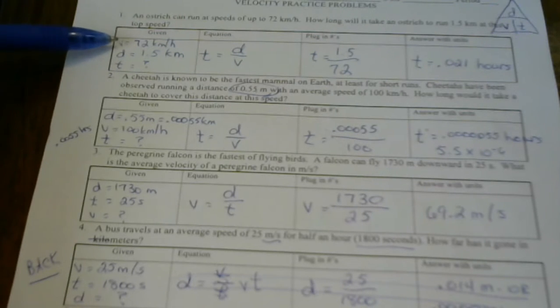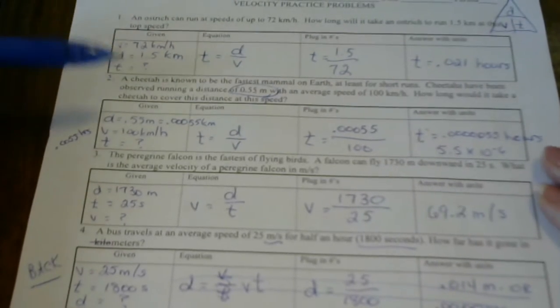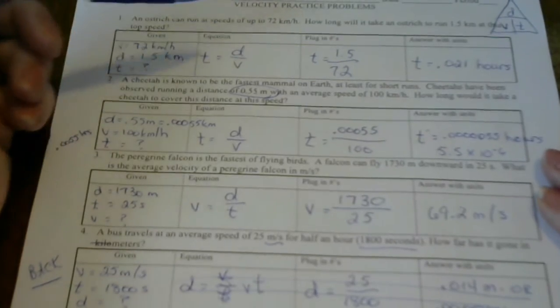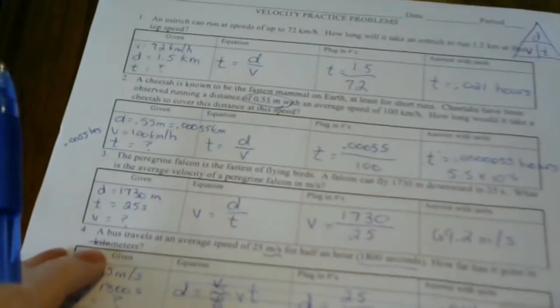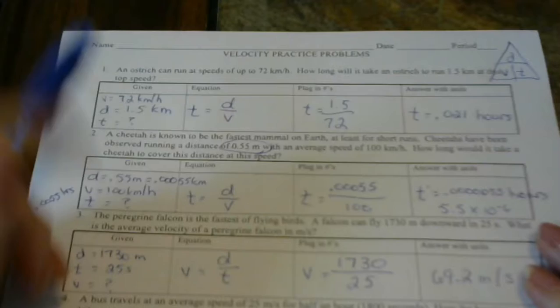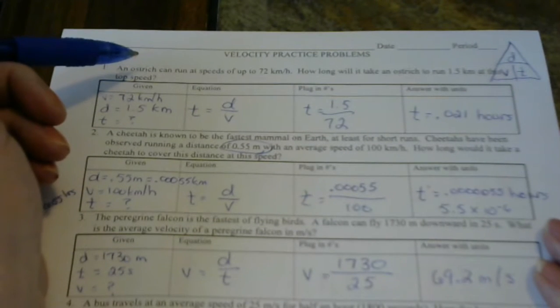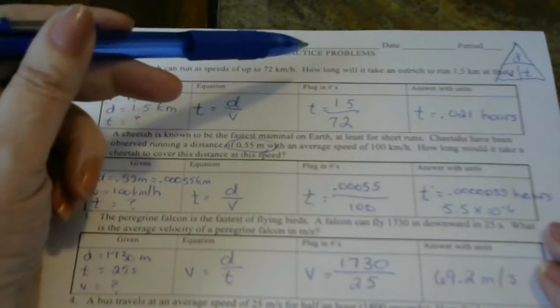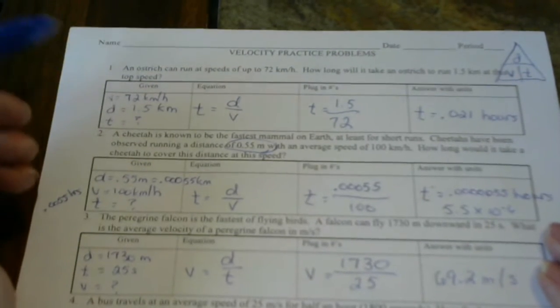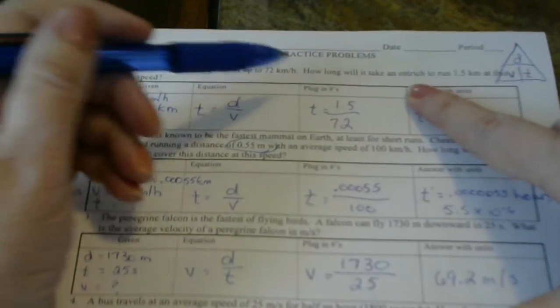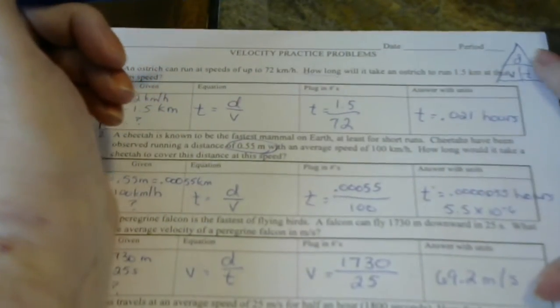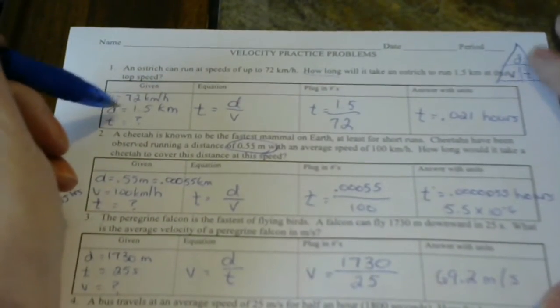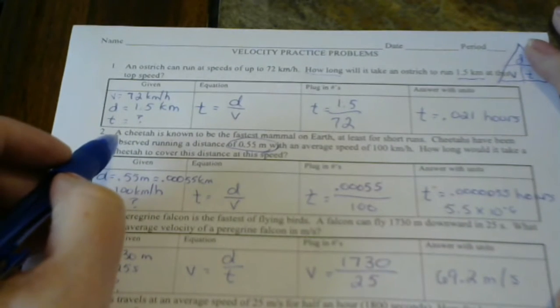So your velocity is 72 kilometers per hour. The time is what you're looking for. And then the distance is 1.5 kilometers.